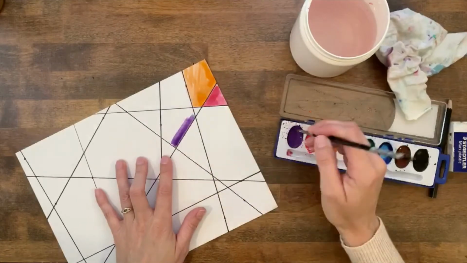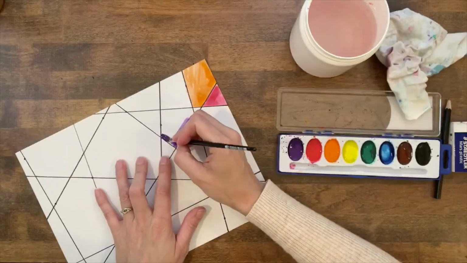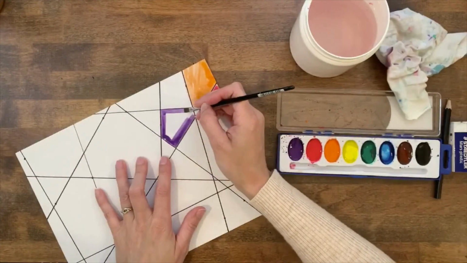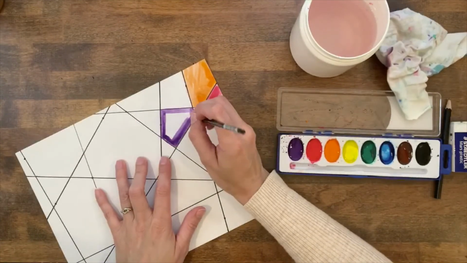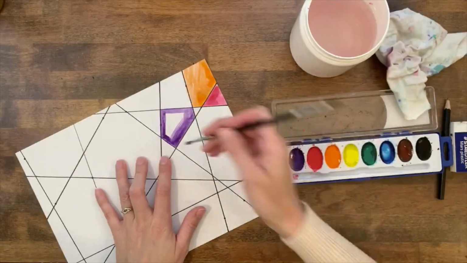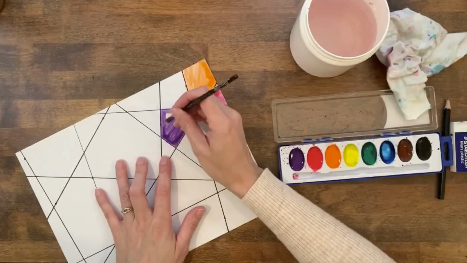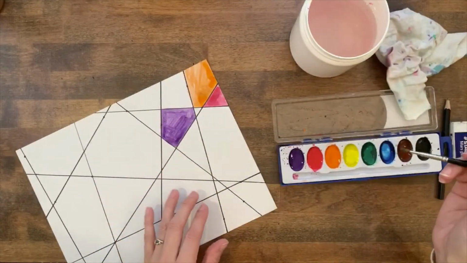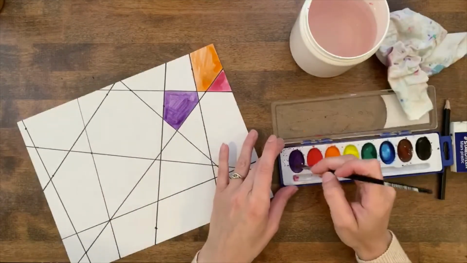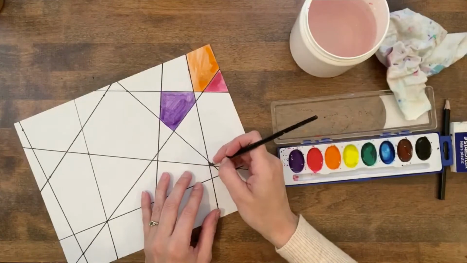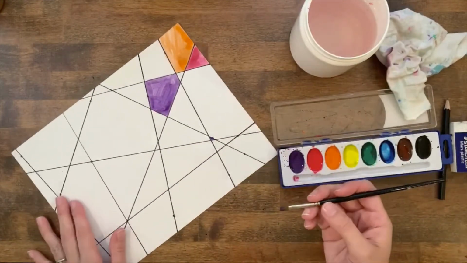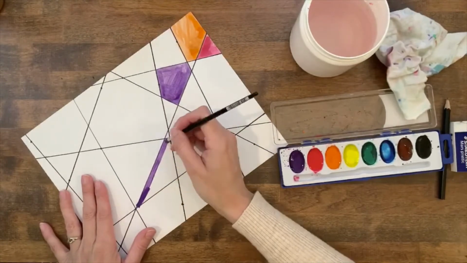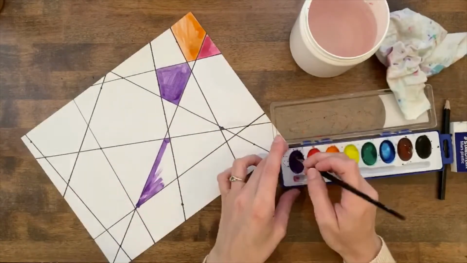So I'm gonna go over here with the purple. I'm gonna stick with purple and just do a bunch of squares that are purple around my page. And then I'll switch to my next color. I'm gonna keep going until my whole paper's filled. I'm trying really hard to make sure that I don't have 2 spaces that are the same color next to each other.